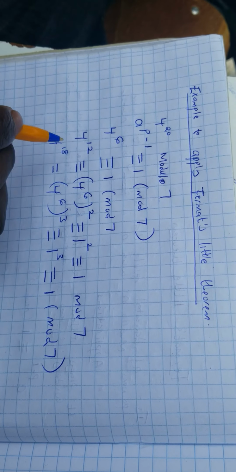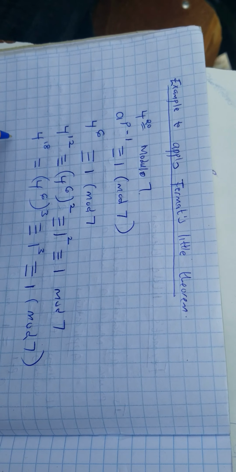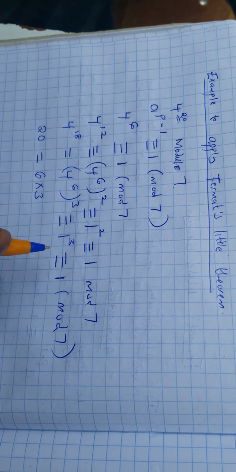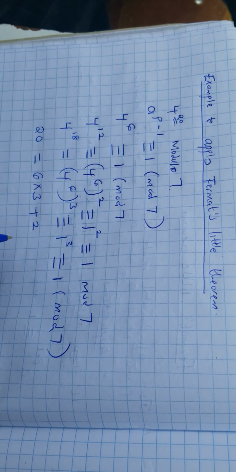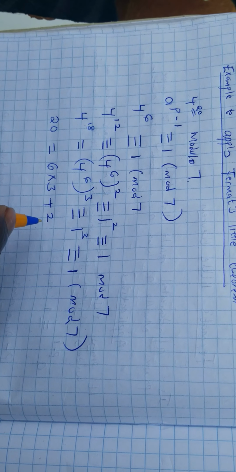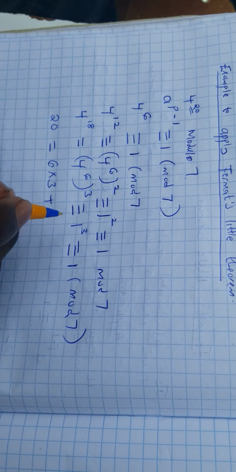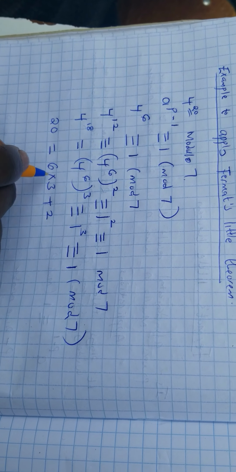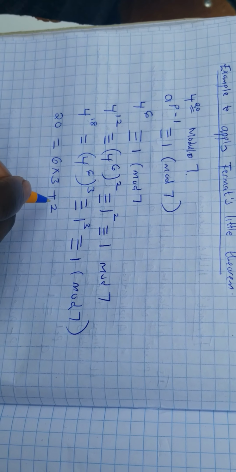So we take the powers. Our power was 20, so we write 20 as 6 times 3, which is 18, plus 2, our remainder. So 6 times 3 is 18, plus 2 is 20.